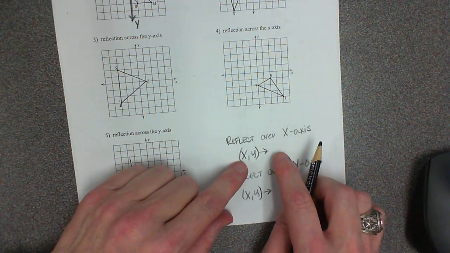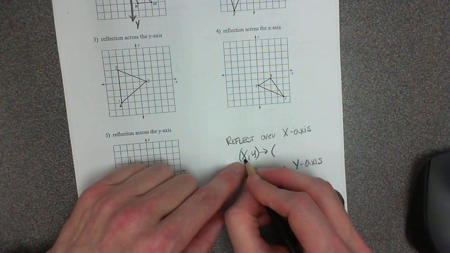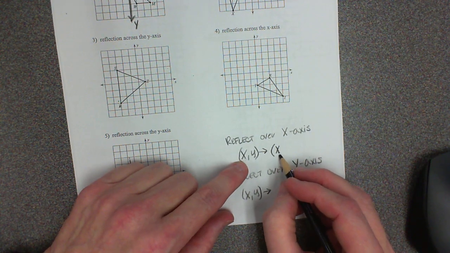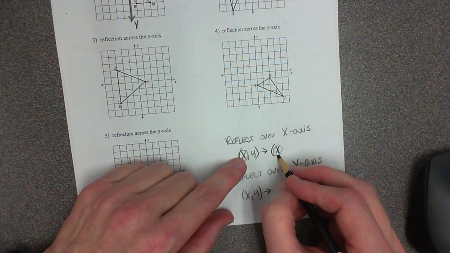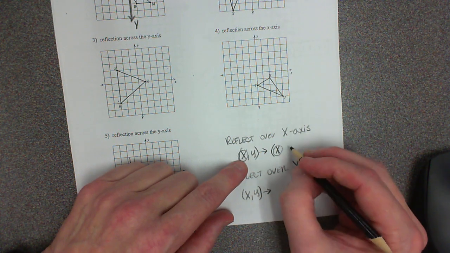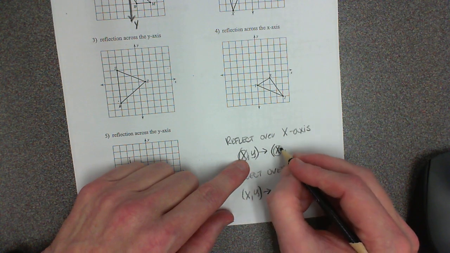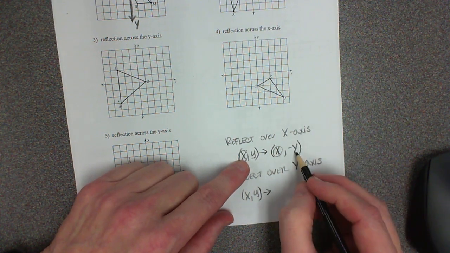If it's reflecting across the x-axis, your x value is going to stay in the exact same position and it's going to be exactly the same sign. So put a circle around the x here and the x here to indicate that this is exactly the same. However, your y value will go from whatever it is to the opposite sign, and we indicate that with a negative y.